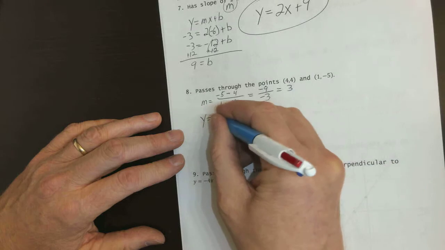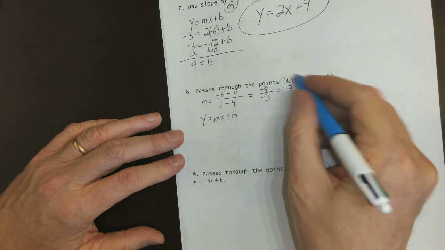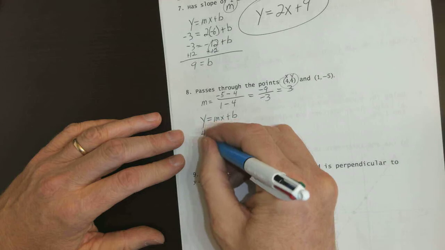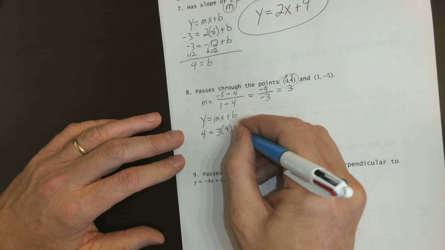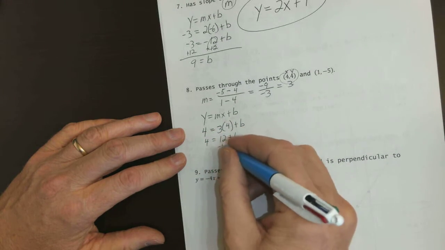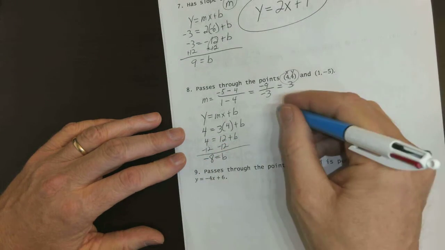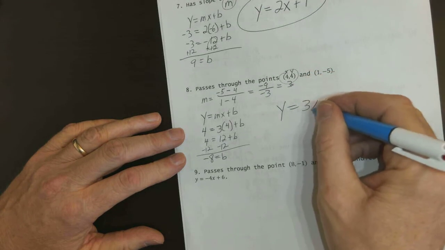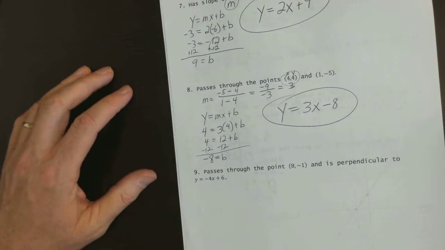So y is equal to mx plus b. I'm going to use 4, 4 for my x and y, and I've got 3 has to be my m. So if y is 4, then m is 3, x is 4, plus b. 4 equals 12 plus b. Subtract 12, I've got -8 equaling b. Y equals m, which is 3x, plus -8. So there's the second one.